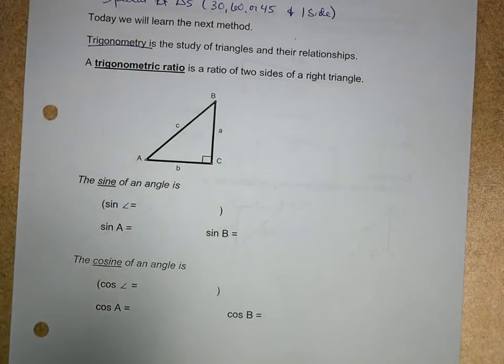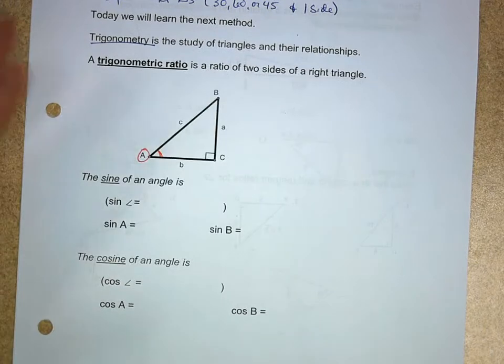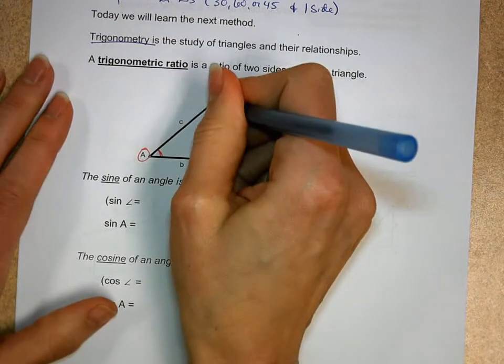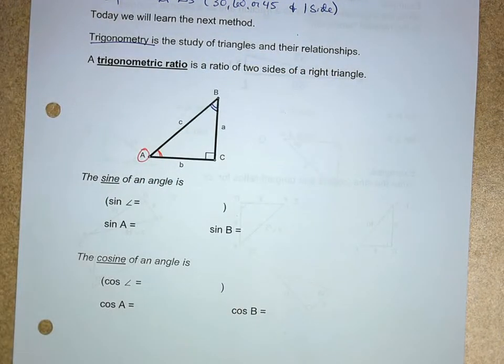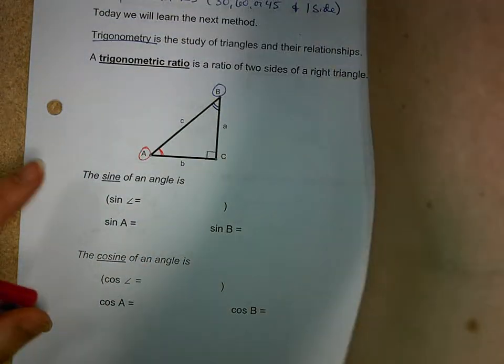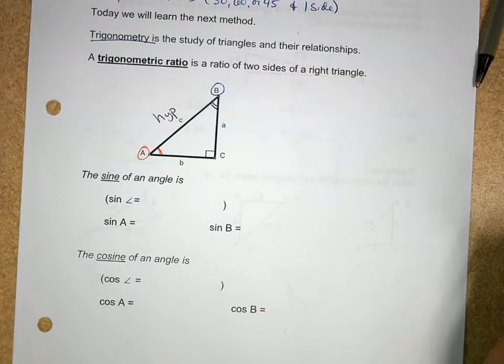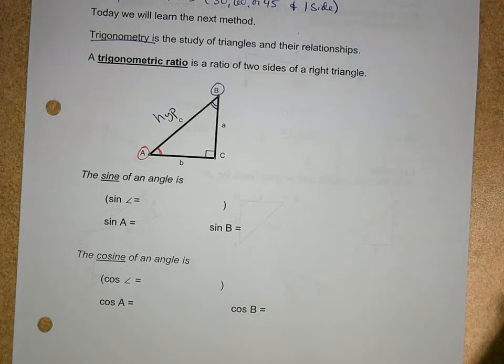So everything's based off of the angles, the acute angles of the triangle. So for instance, I'm going to let A always be my red angle, and I'm going to let B always be my blue. And I'm going to actually use this stuff to help me figure it out. Now one thing that's always the same is that our hypotenuse is always opposite the right angle. It's always the hypotenuse. We'll never refer to it otherwise. But we're going to use two other terms, adjacent leg and opposite leg.